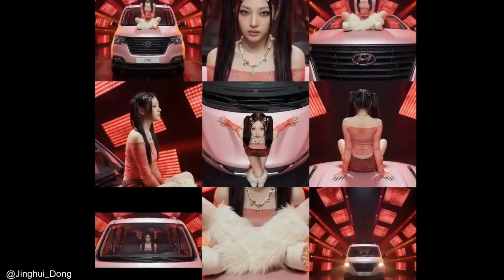Now using the same logic as a manga page, you can also upload a storyboard, or basically a grid of different frames that you want to use, and prompt it to generate an MV from that. So for example, here the user inputted this and then prompted it to generate a Y2K pop style music video.